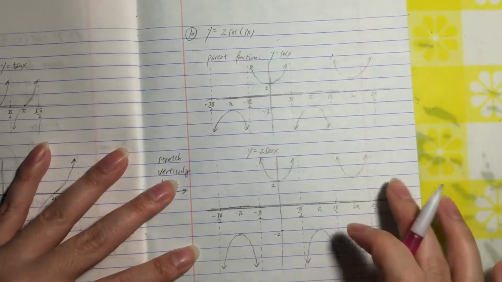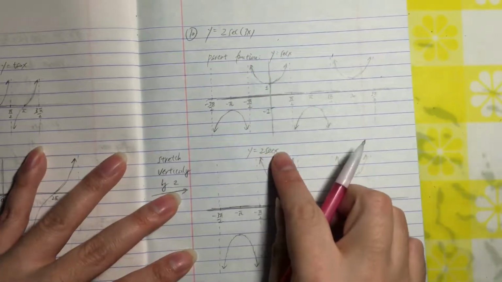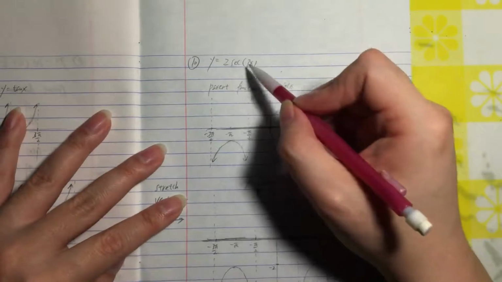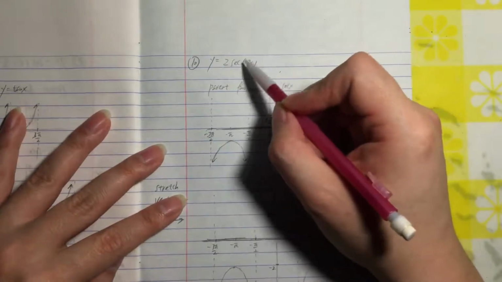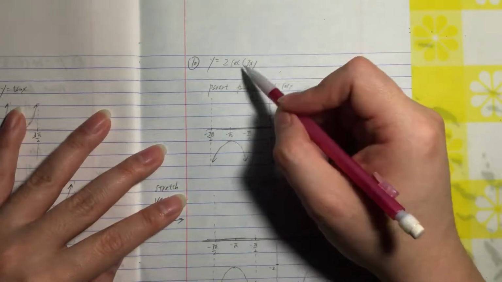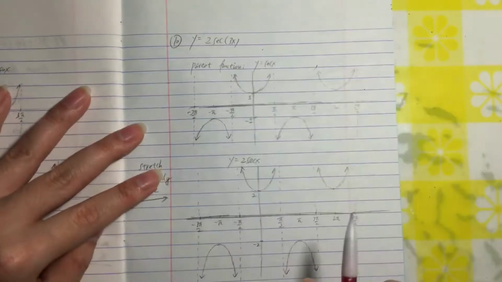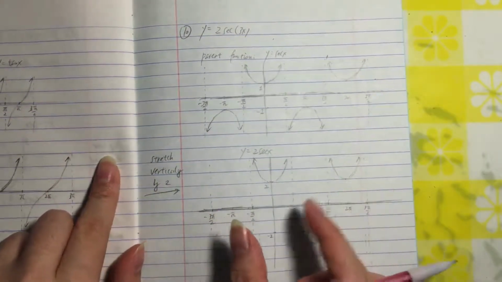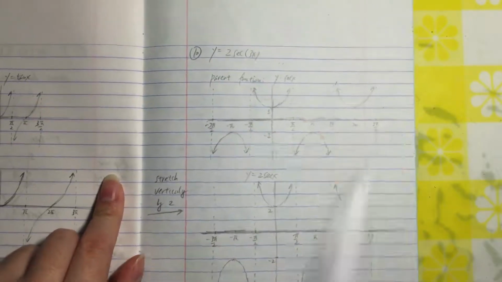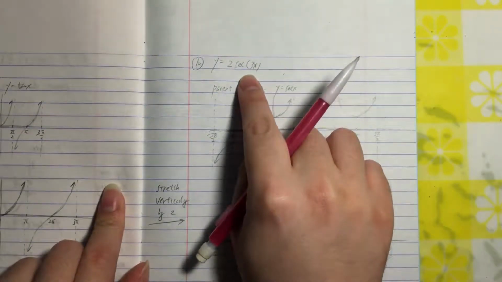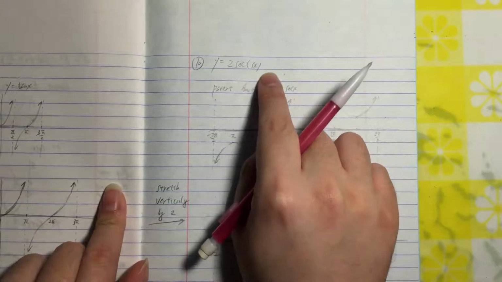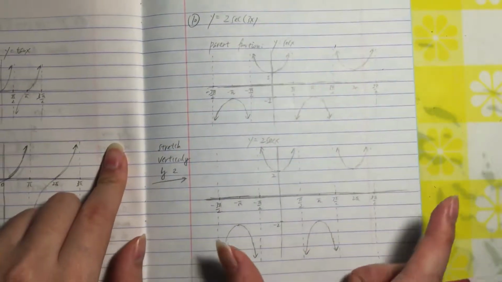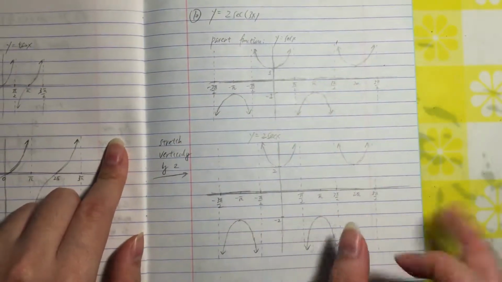That's how the graph looks when we multiply secant by 2. Next, if I multiply x by 3, the reciprocal of 3 is 1/3. So when I multiply 3 to x, I shrink the graph horizontally by a factor of 1/3.